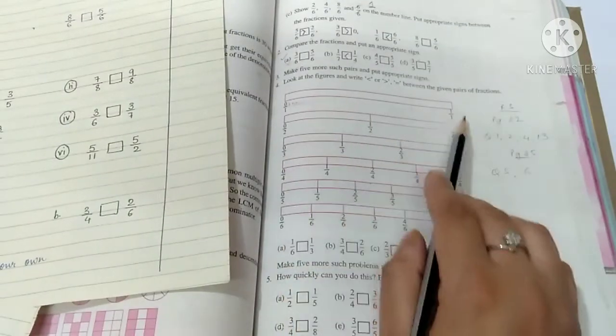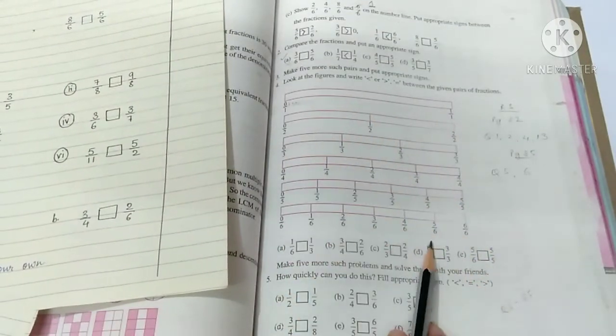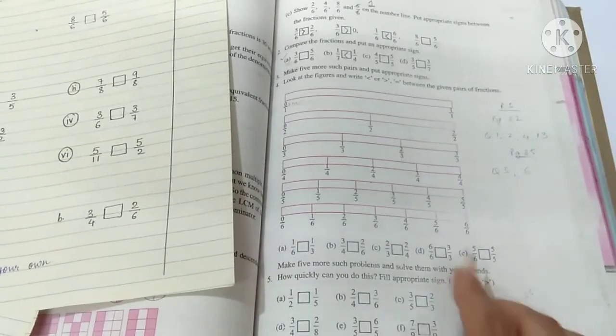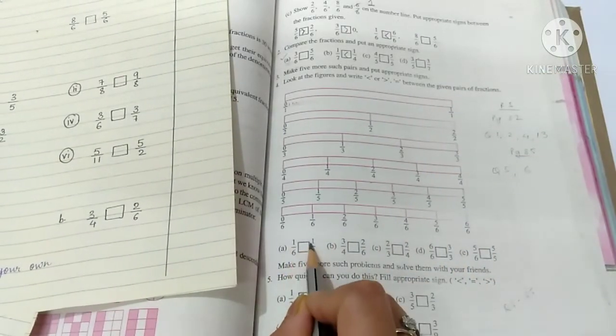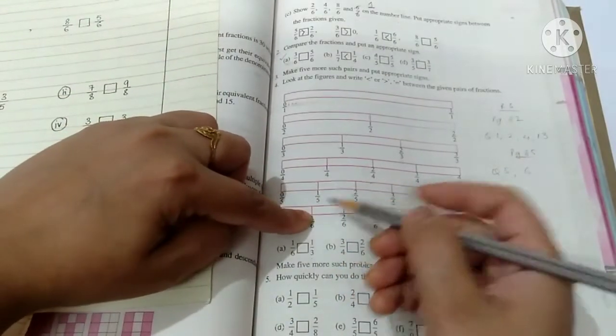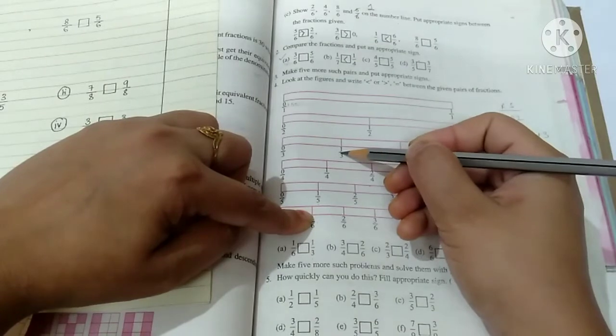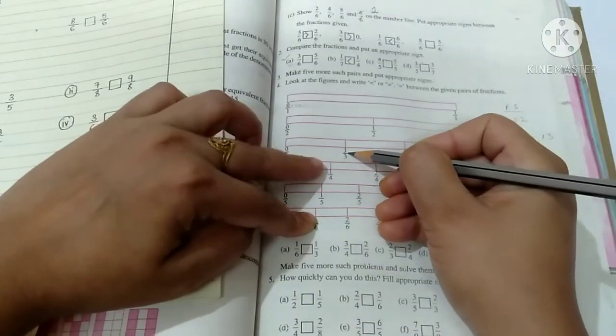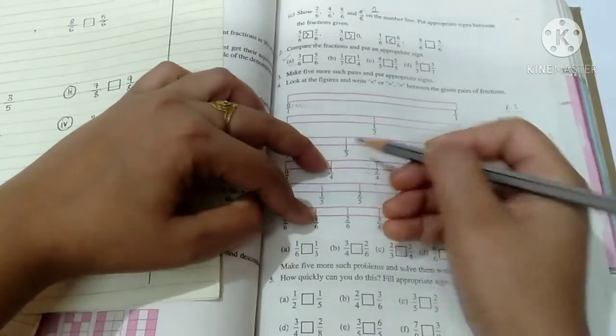Okay, so these are some kind of number lines given over here, and on the basis of these we have to compare these fractions. So now let us see 1/6 and 1/3. See, 1/6 is here, and where is 1/3? 1/3 is here. Okay, so 1/6 is towards left of 1/3, so 1/3 will be greater.